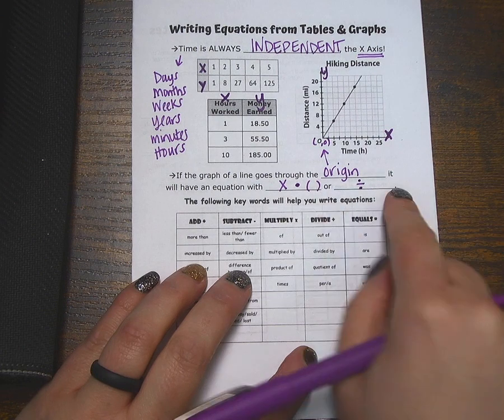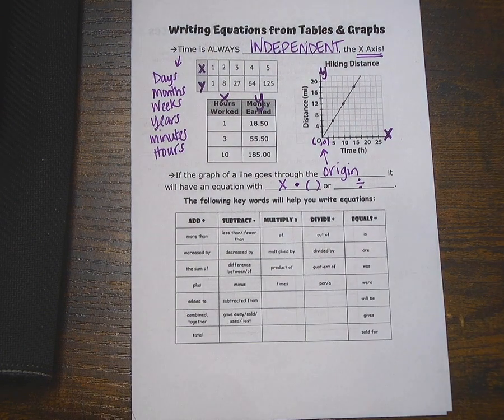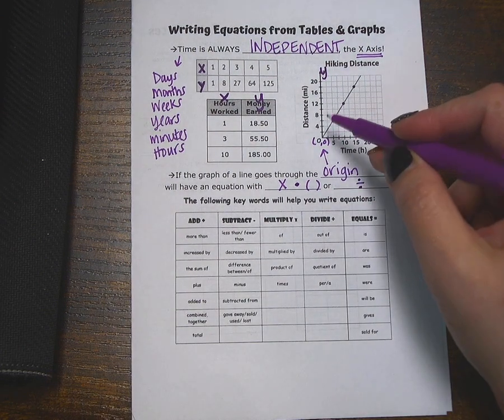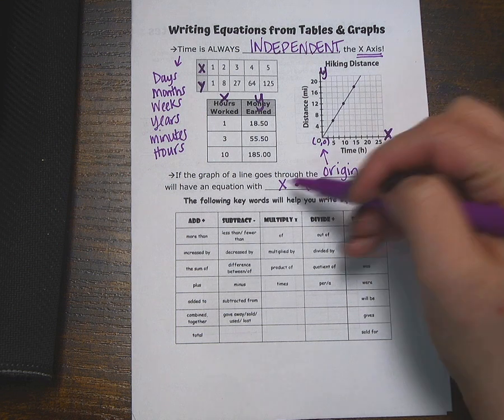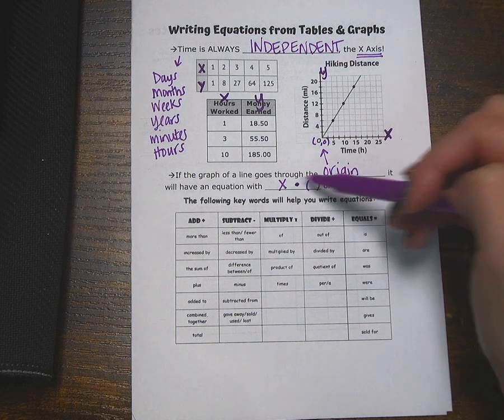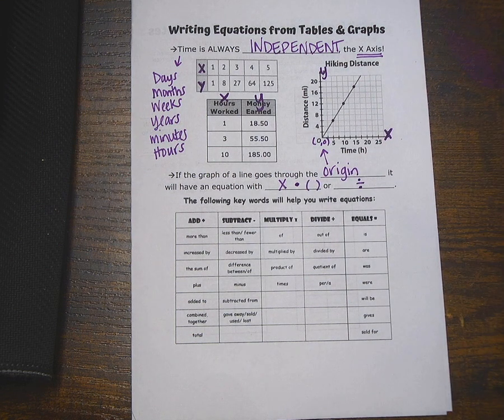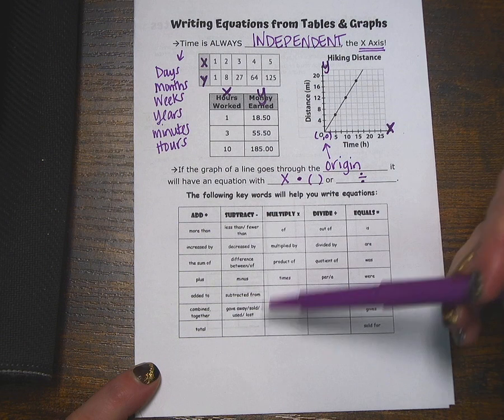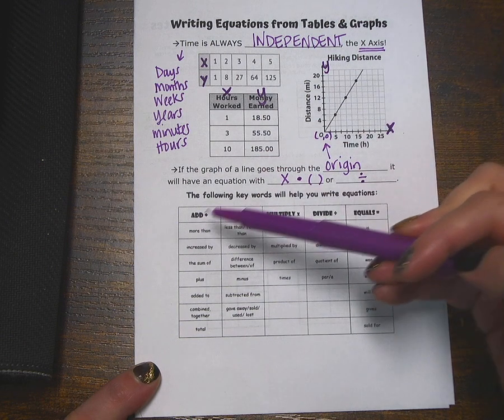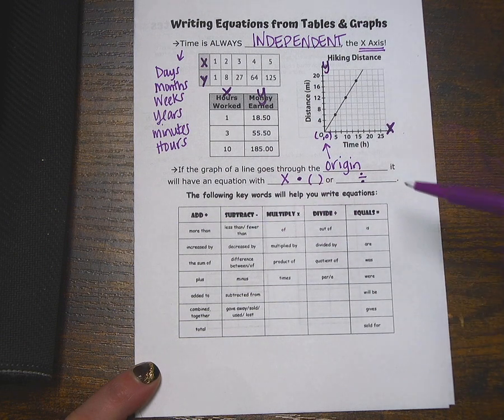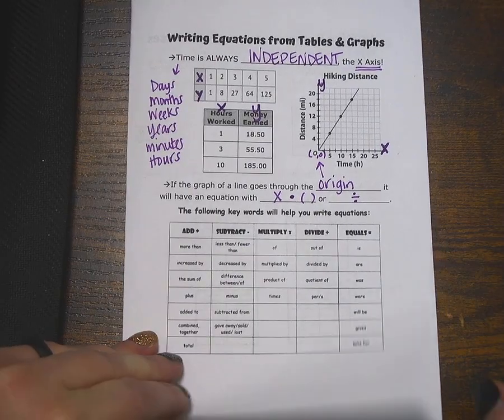If you see a graph like this and it goes through 0, 0, then we know our equation will either be multiplication or division. It will not be adding or subtracting. And then we have these vocabulary words here on the front. If you want to check those out, these are just some words that mean to add, subtract, multiply, divide, and then some equals words. All right, so let's open it up and talk through a few examples.